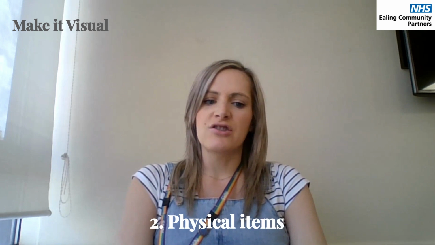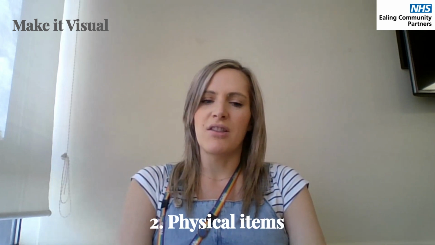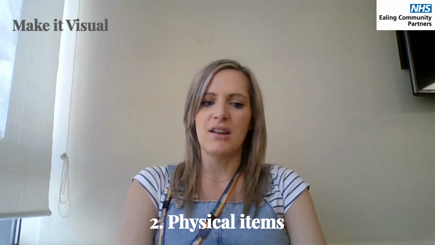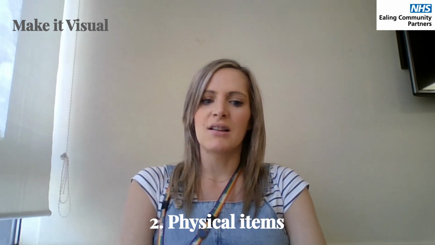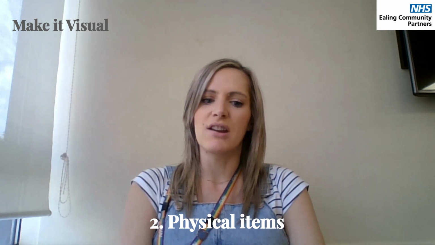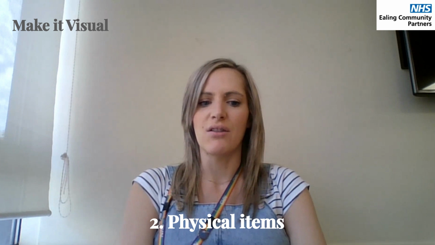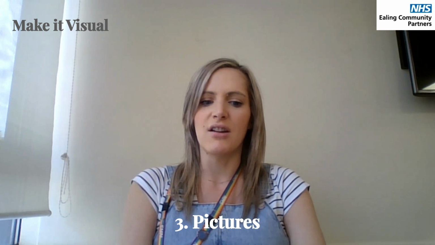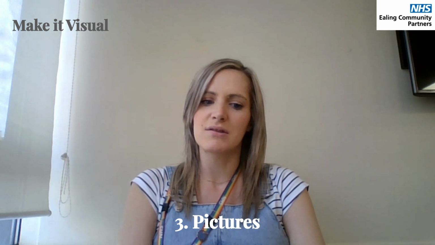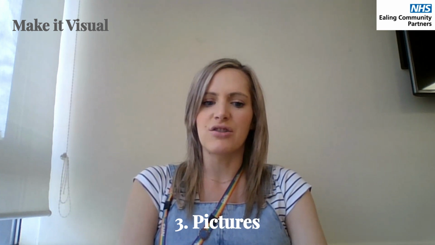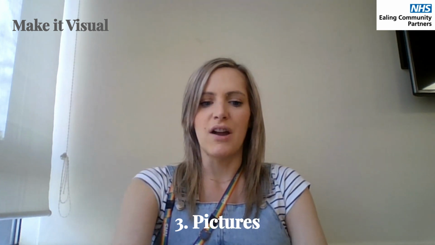Show the student physical items to bring the learning to life. Touching, looking, smelling, listening to something will support the student to have a greater understanding of a new concept. Lastly, you could show the student photographs or diagrams of what you are talking about, and then leave them on the screen or the student's desk for them to refer back to.